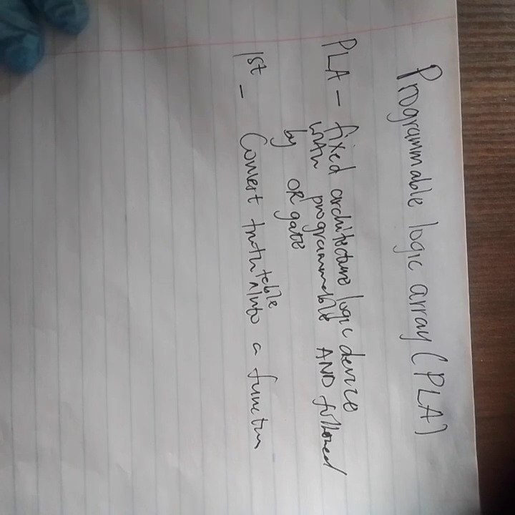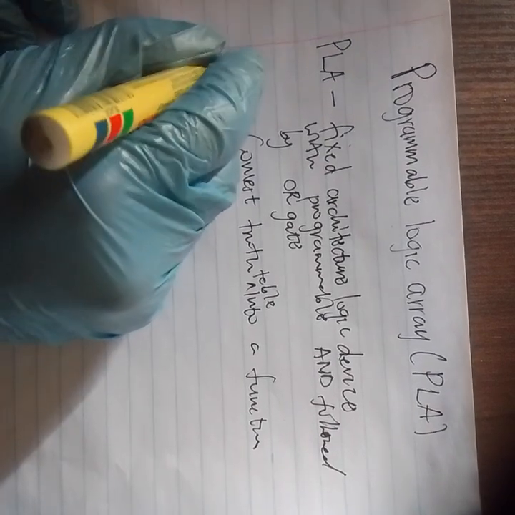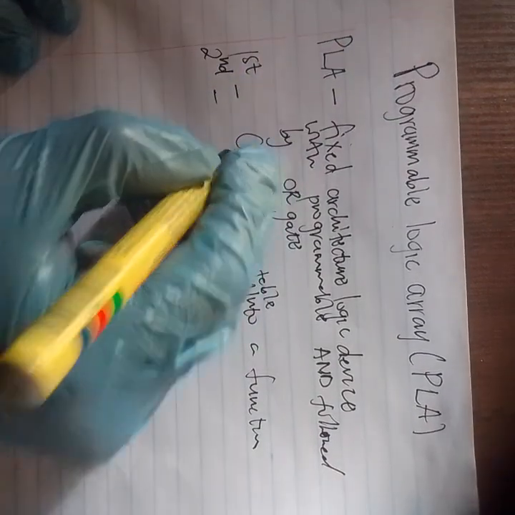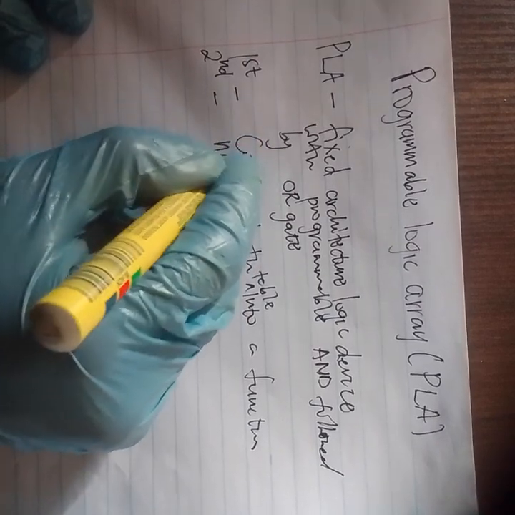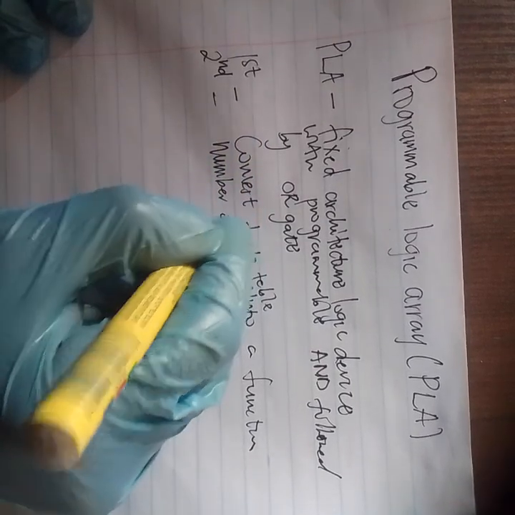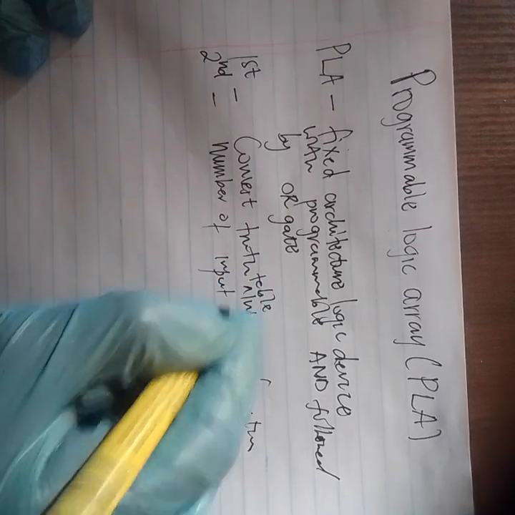The second step, we need to find the number of input buffers.